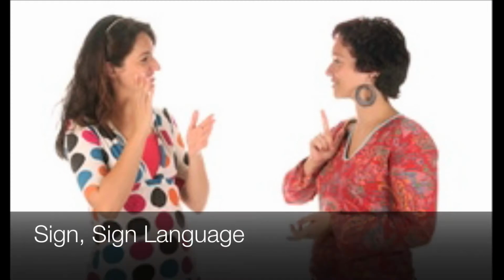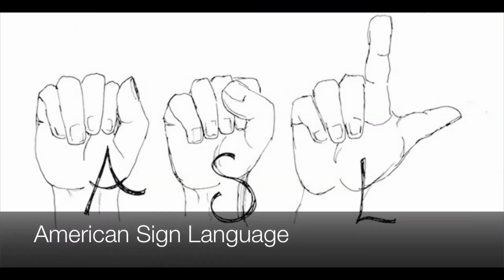All right, now the sign for sign or sign language. It's two number one hands pointing upward, and it goes in a circle towards you. So the sign for sign. All right, now the sign for American Sign Language. There are two ways to sign American Sign Language. There's the long way, and you're saying American Sign Language. That's with L hands. So once again, American, just like all the people coming together. Sign Language.